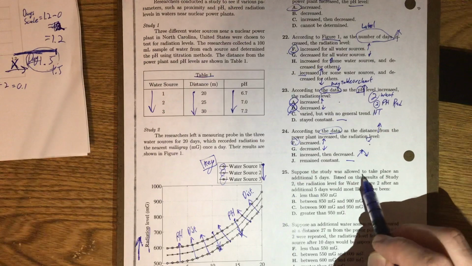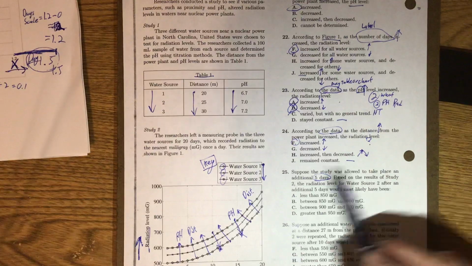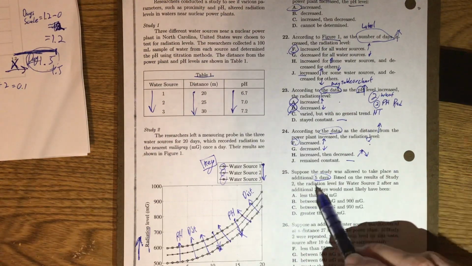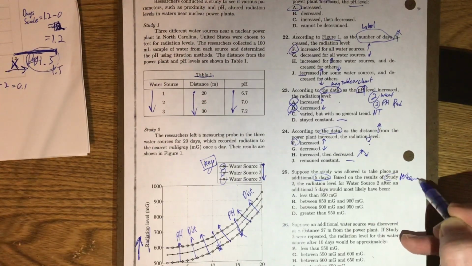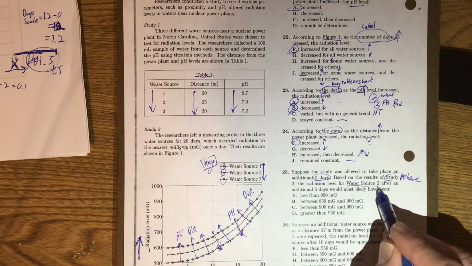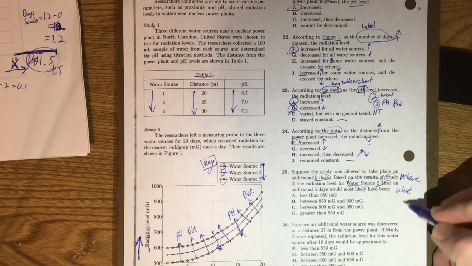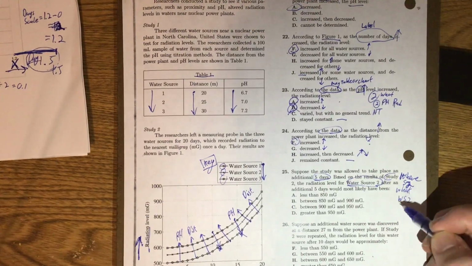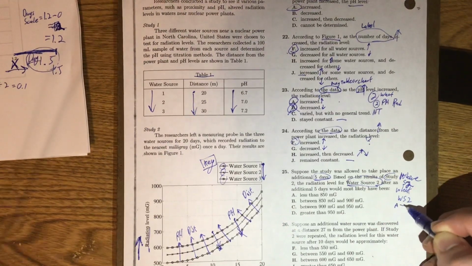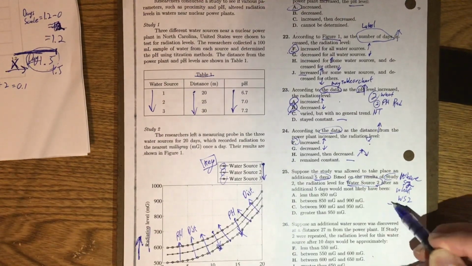Suppose that a study was allowed to take place for another 5 days. Based on the results of study 2, what would the radiation level for water source 2 have been? So what we're looking for is water source 2. Where is study 2? Okay. And what we're looking for is after 5 more days.